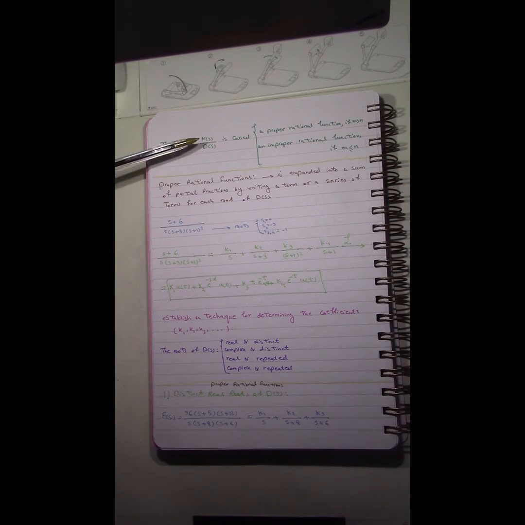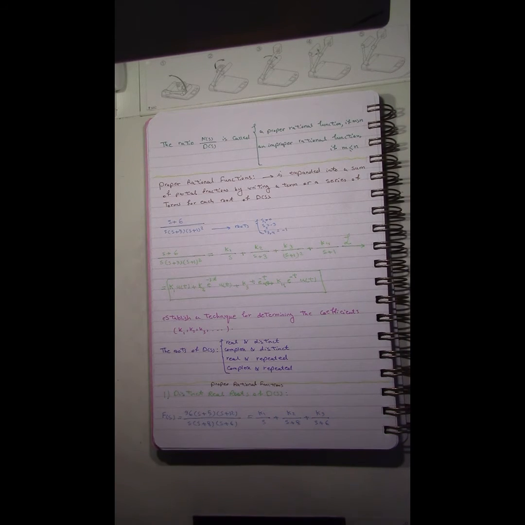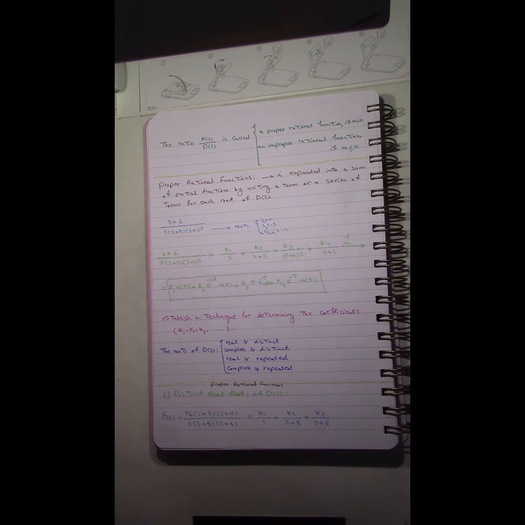The ratio N(s) over D(s) is called a proper rational function if m is greater than n, and we call it an improper rational function if m is smaller than or equal to n.